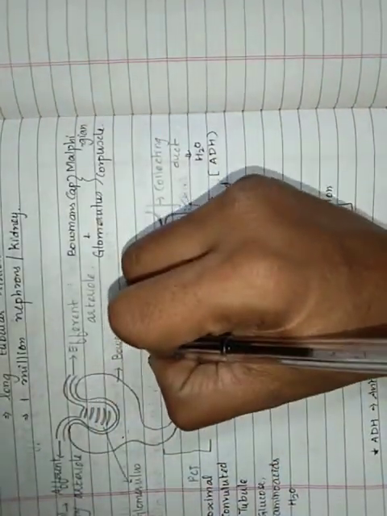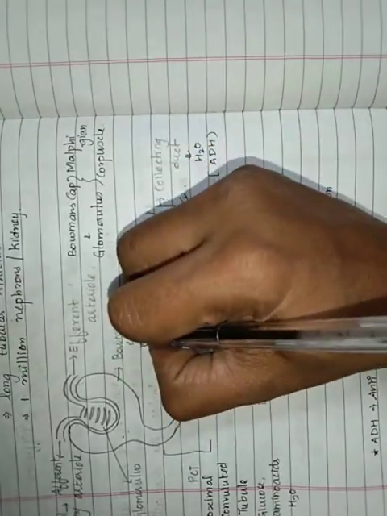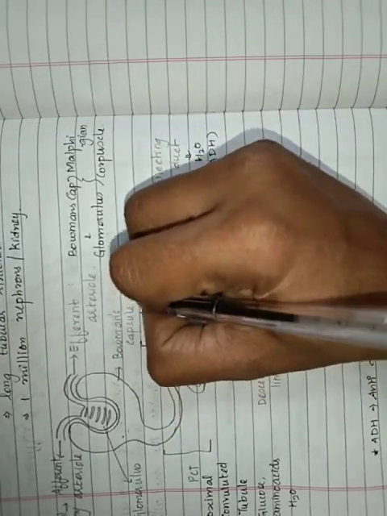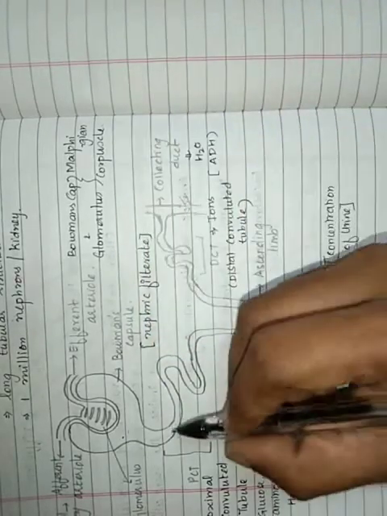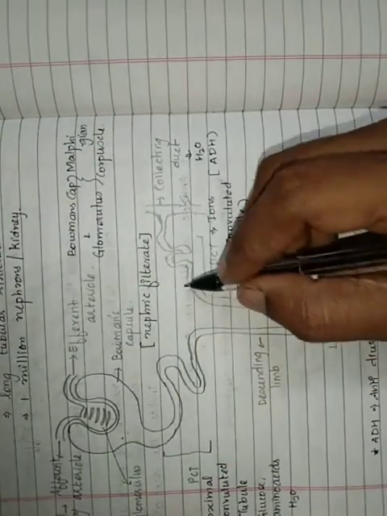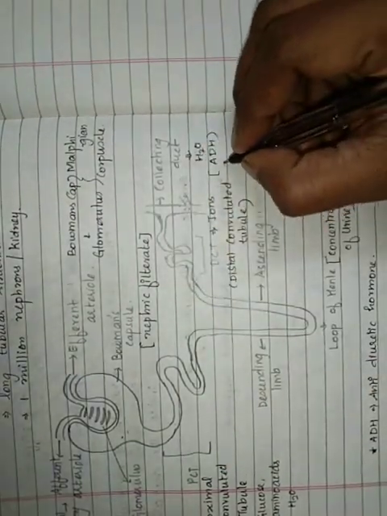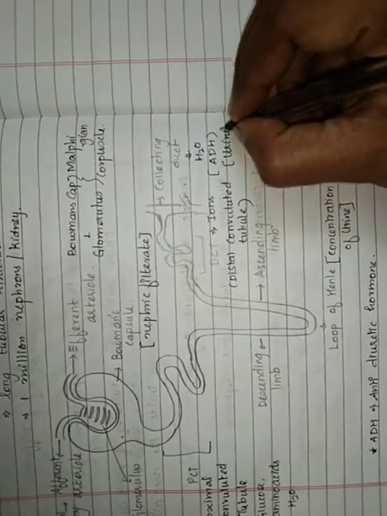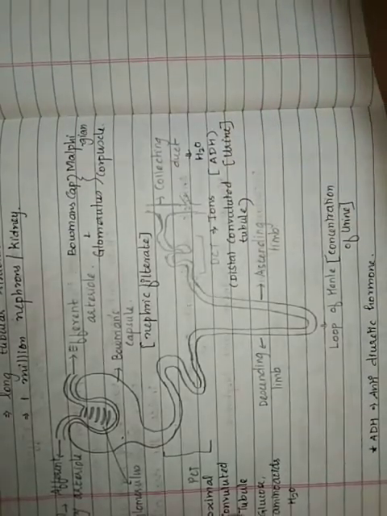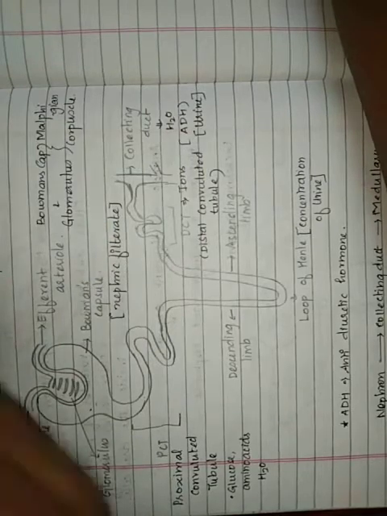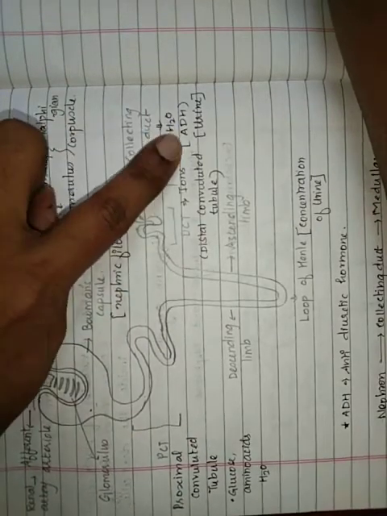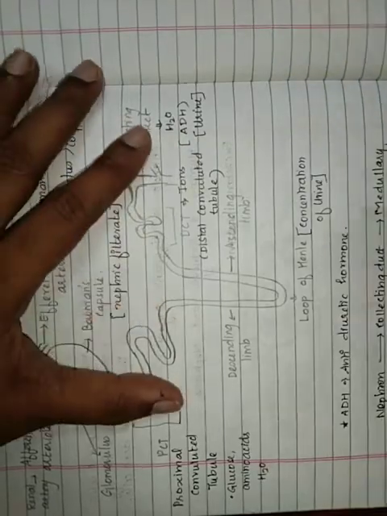And the substance that is getting filtered here inside the Bowman's capsule from blood is called the nephric filtrate. And the nephric filtrate is going to pass on through the complete nephron. By reaching the collecting duct, it would be called urine, because the nephric filtrate can have important substances like glucose, amino acids, water, ions. All of these are reabsorbed back into the body, and the collecting duct is going to have only the waste substances that have to be eliminated.